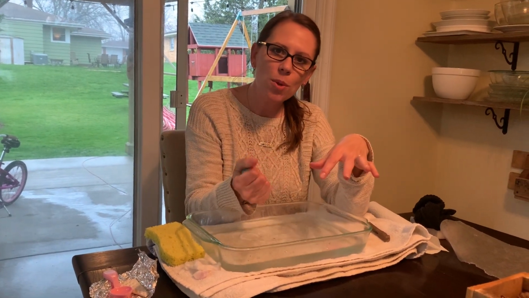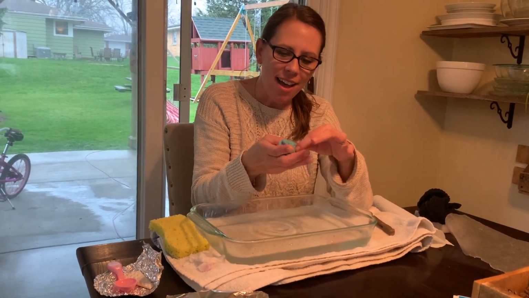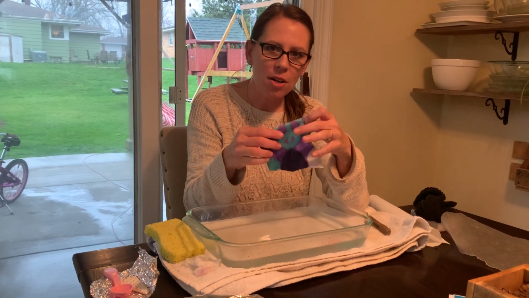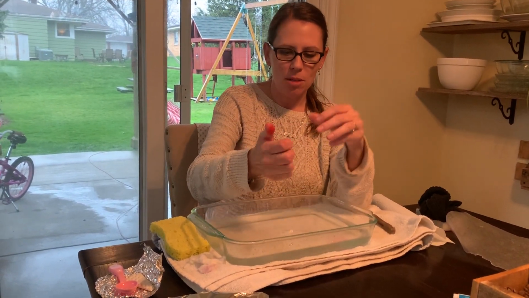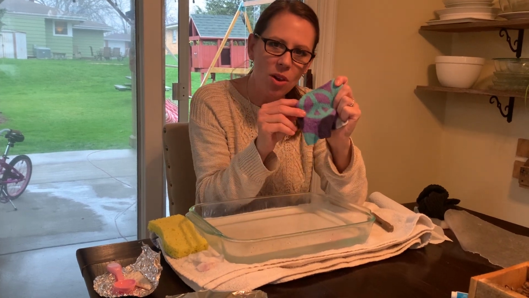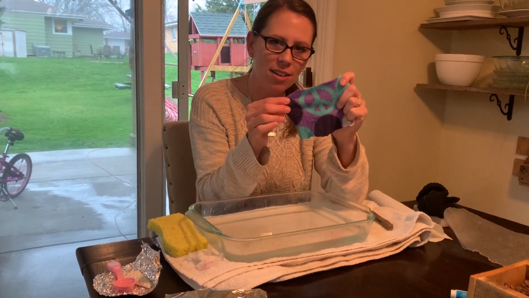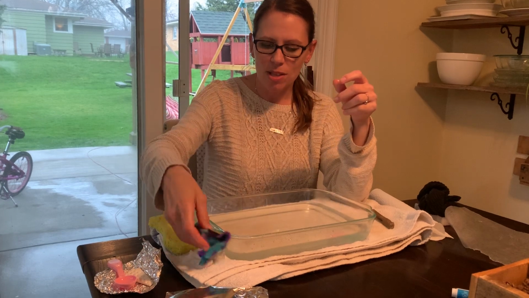Have you ever had your clothes get wet? Yeah, they soak up that water, but then you can squeeze it out. And now my piece of cloth is a little bit drier because I squeezed out all that water that had been soaking in there. So definitely soaks up the water.